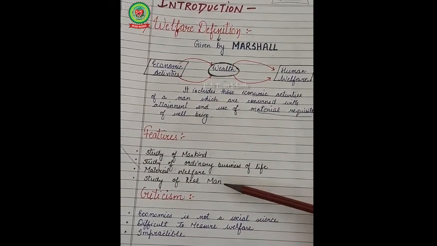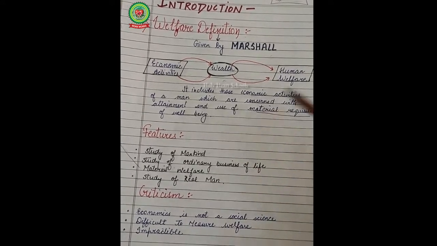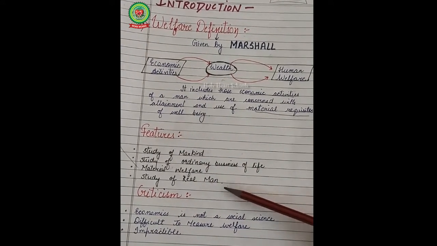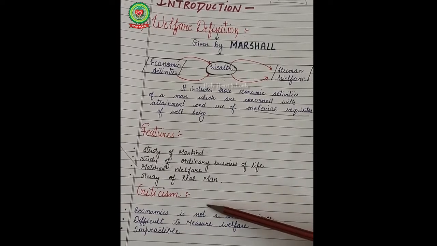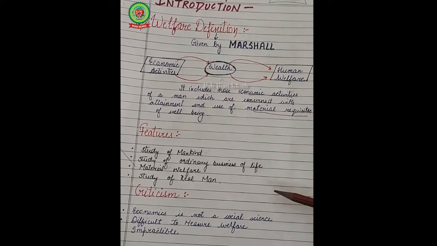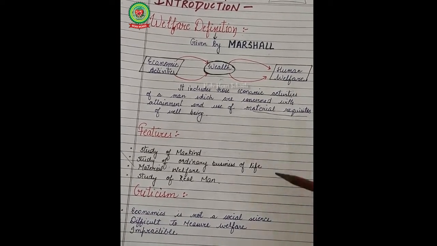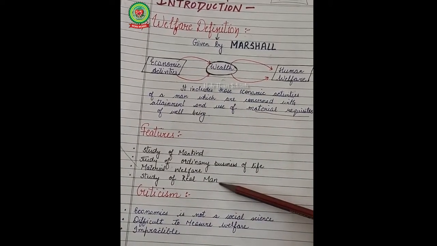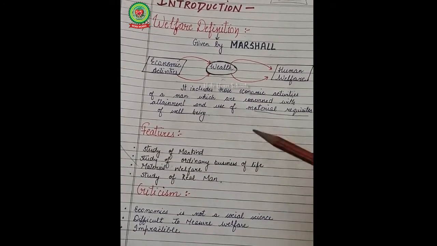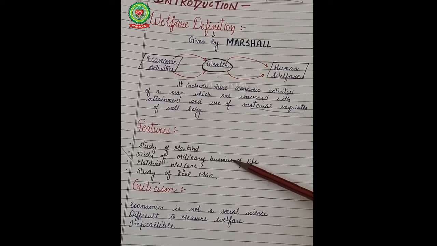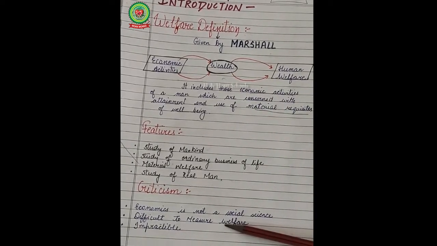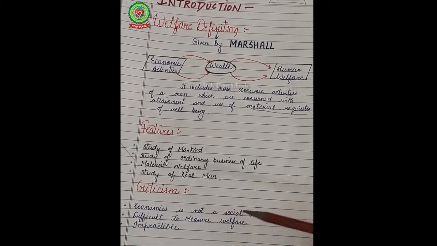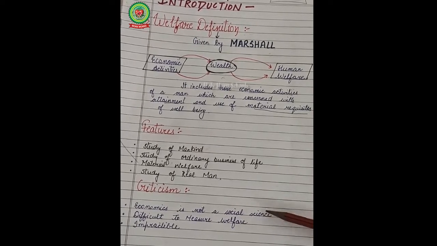Next one is the study of the real man. As we discussed, a real man is a man who satisfies his wants but also cares about the welfare of the society. So this is the study of the real man that Marshall includes in his definition. Next one is the criticism. There are three points that we will cover.